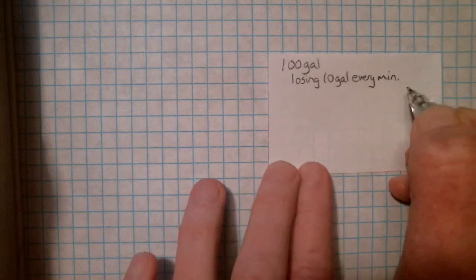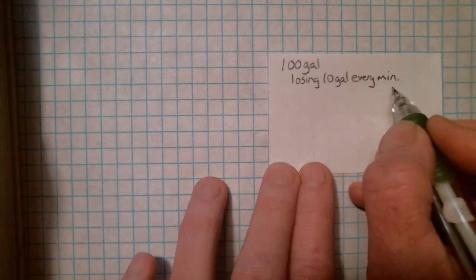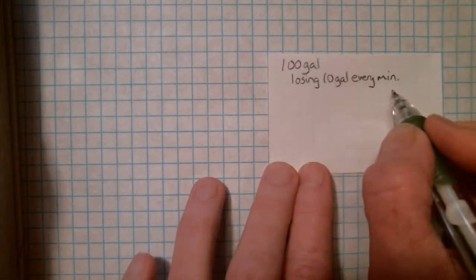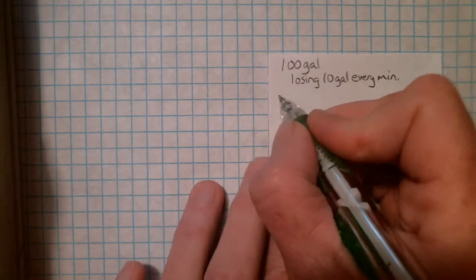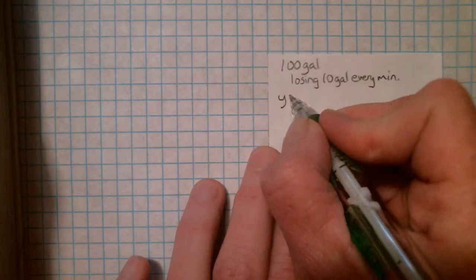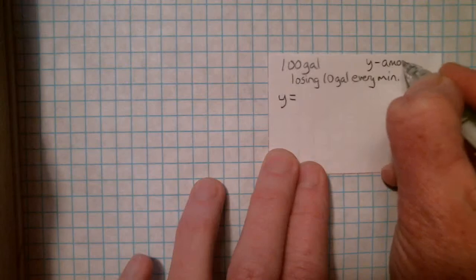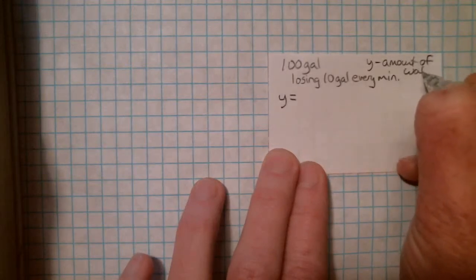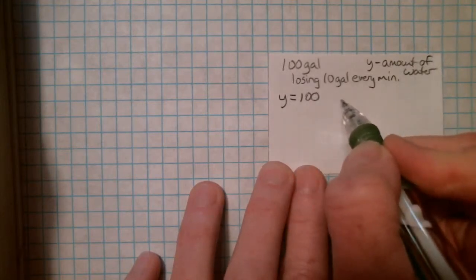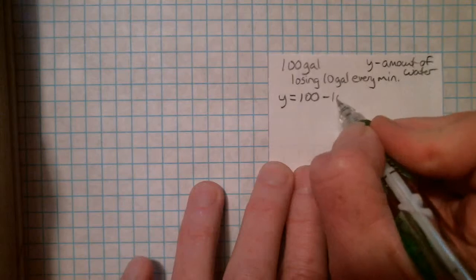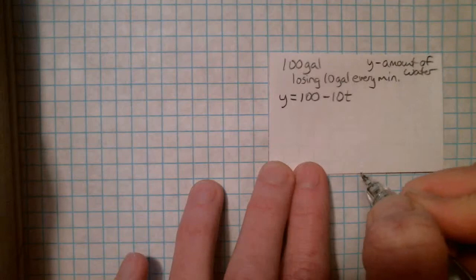Now, usually when you see a word problem where you have an expression like this, 10 gallons every minute, 10 gallons each minute, 10 gallons a minute, 10 gallons per minute, that's language of slope. All right, well, when we start writing an equation for the amount of water in this tank, then y can be my amount of water. And I start with 100 gallons in the tank, but I'm losing 10 gallons every minute, so I'm going to subtract 10 every minute. So 10 times the number of minutes that go by.